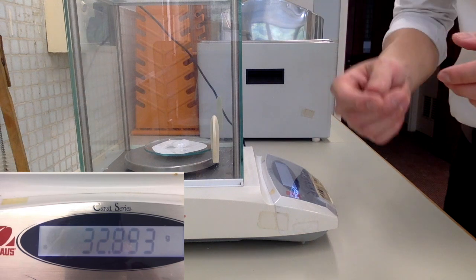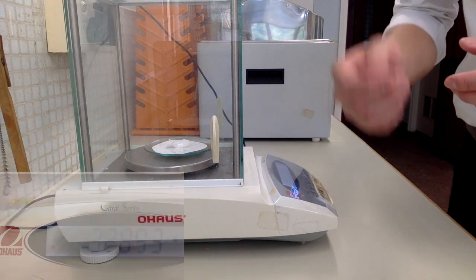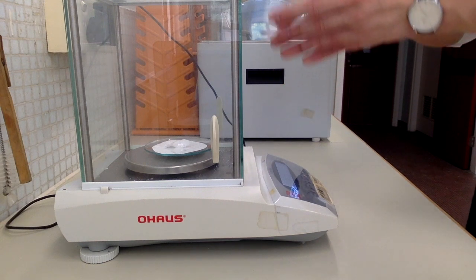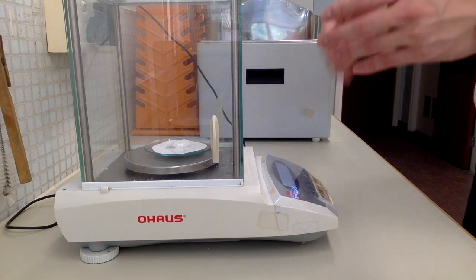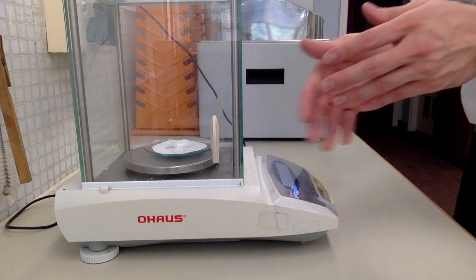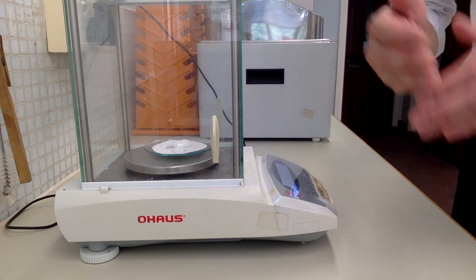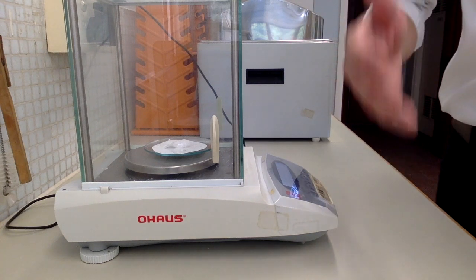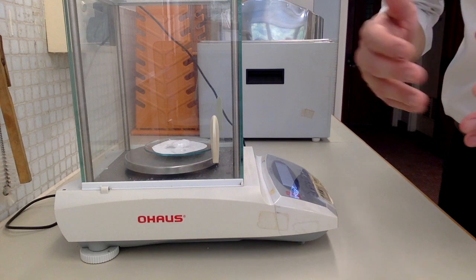The mass of the benzoic acid would be the total weight of the product, filter paper, and watch glass minus the total mass of the watch glass and the filter paper, which you should have weighed earlier before we do the drying. So that concludes the experiment, and that's the end of the video.